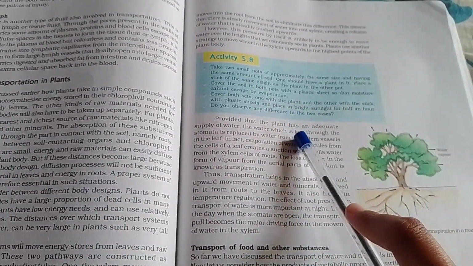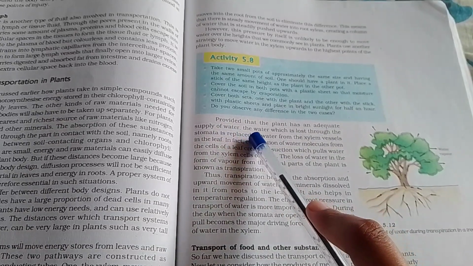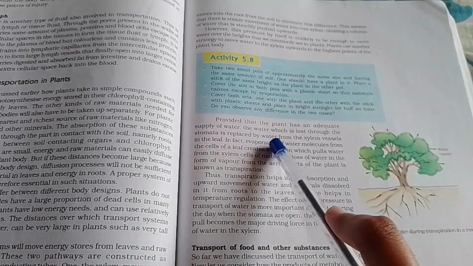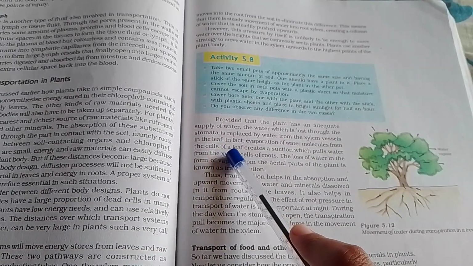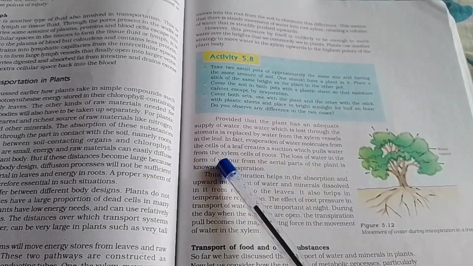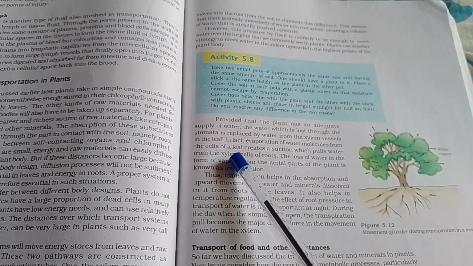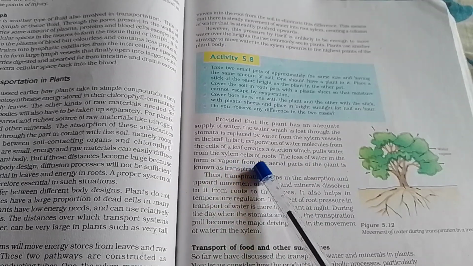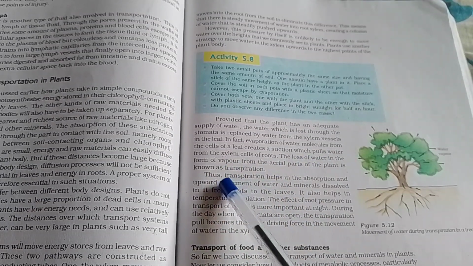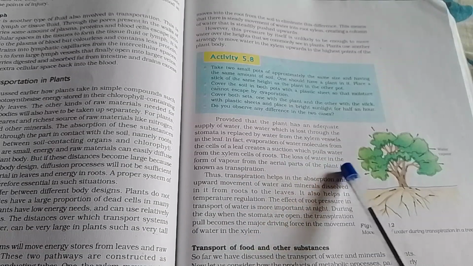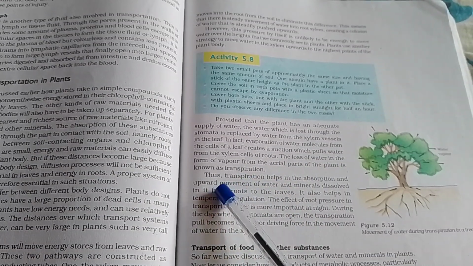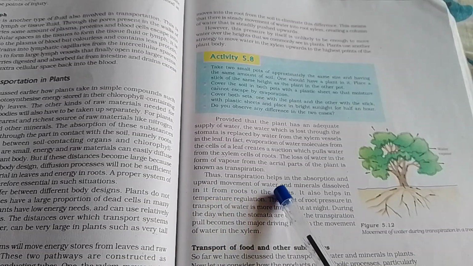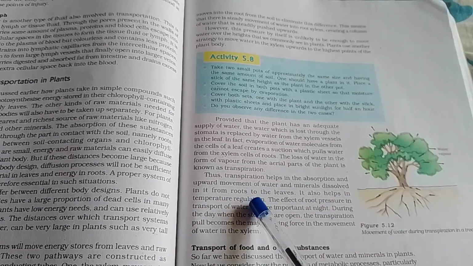Provided that the plant has an adequate supply of water, the water which is lost through the stomata is replaced by water from the xylem vessels in the leaf. In fact, evaporation of water molecules from the cells of a leaf creates a suction which pulls water from the xylem cells of roots. The loss of water in the form of vapor from the aerial parts of the plant is known as transpiration. Thus, transpiration helps in the absorption and upward movement of water and minerals dissolved in it from roots to the leaves.